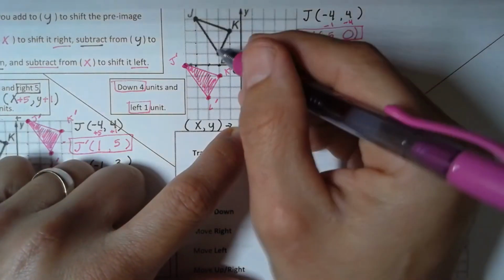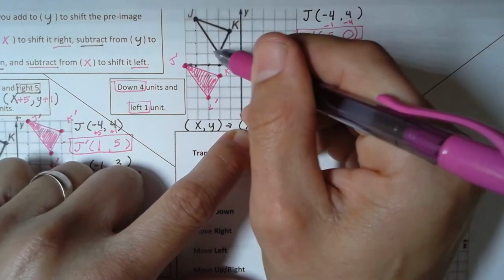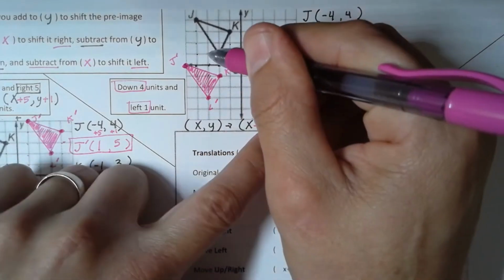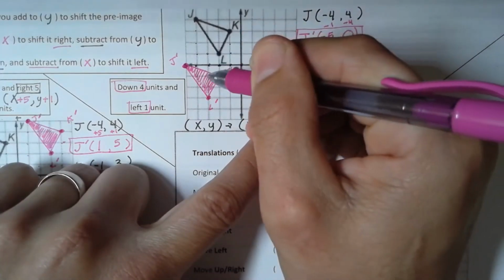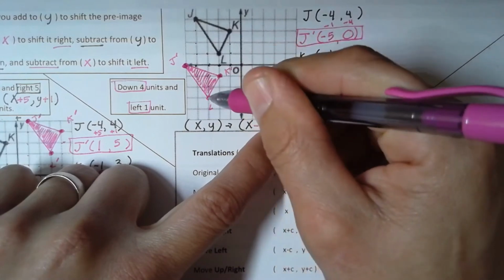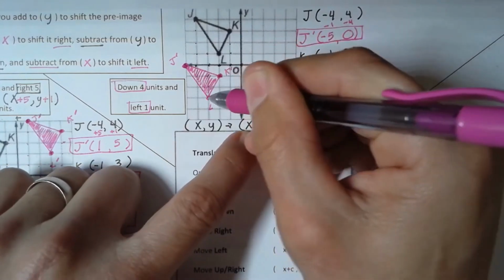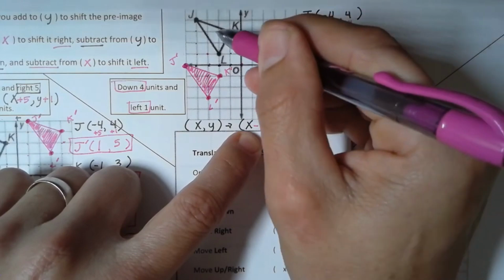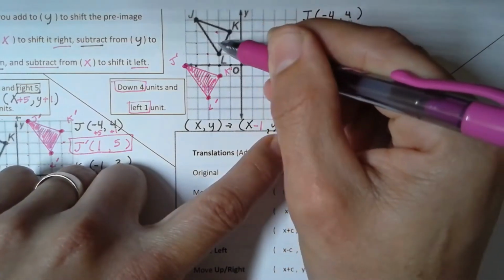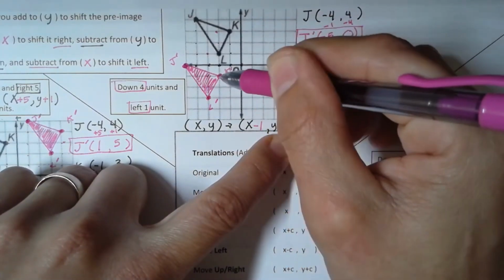Let's do a shift. The x says -1, so from L, we go over 1. And then y says we go down 4: 1, 2, 3, 4. Notice it ends up right where L prime is. So let's try that with K. Go over 1, and then go down 4: 1, 2, 3, 4. And K matches up.